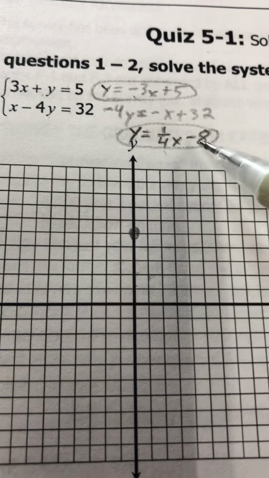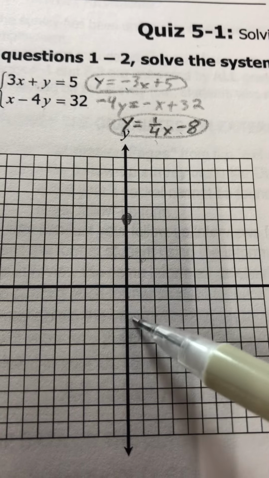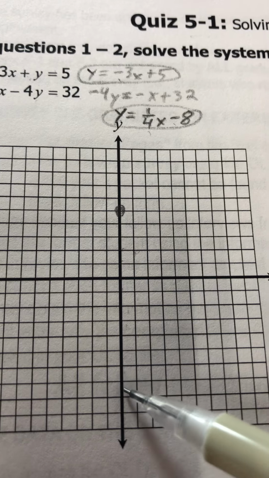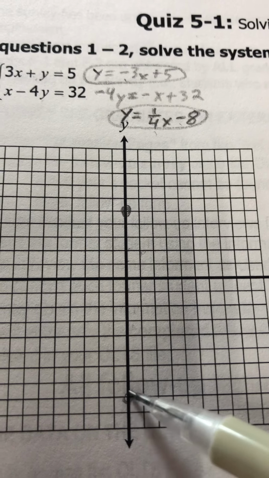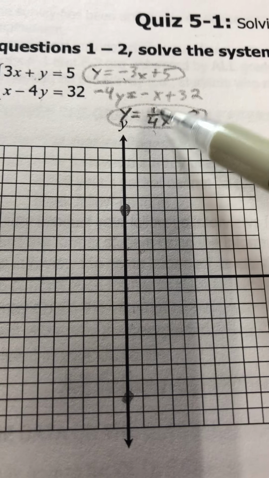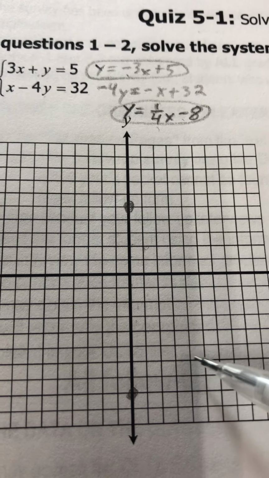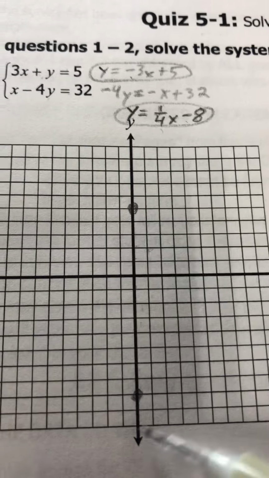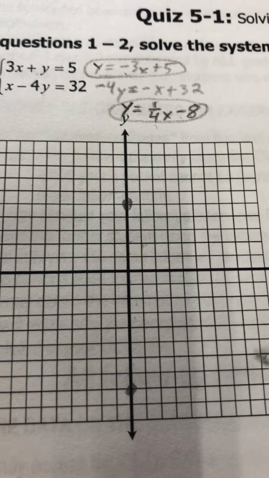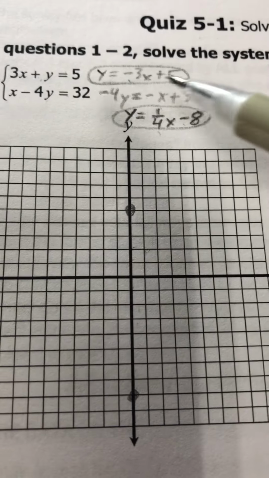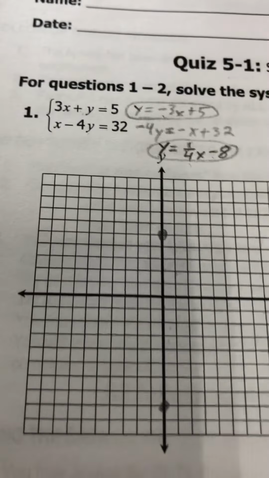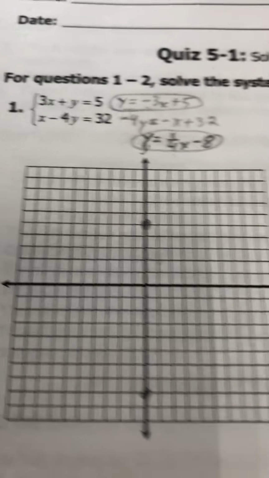Then you would do this one. Go to negative 8, 1, 2, 3, 4, 5, 6, 7, 8, put a point. This is going up 1 over 4, so up 1 over 4, up 1 over 4. You're going to get an intersection somewhere over in here, okay? And that point of intersection is solving the equation.